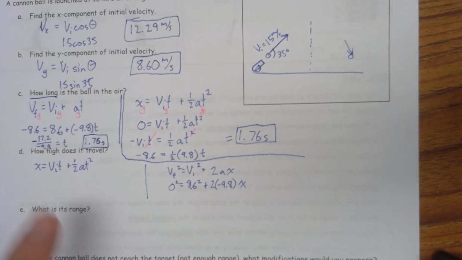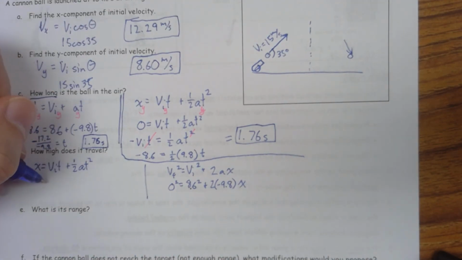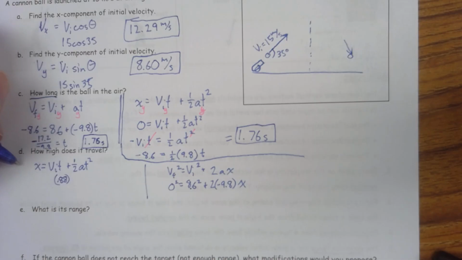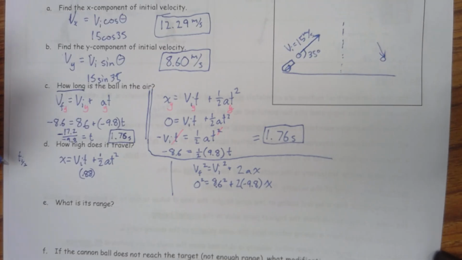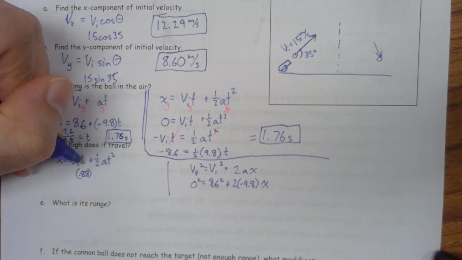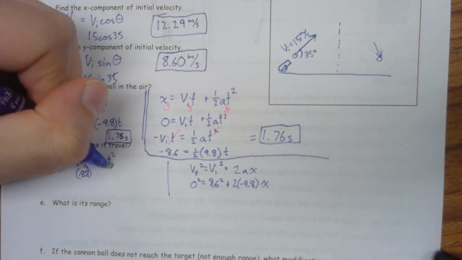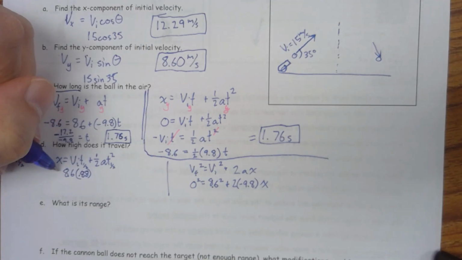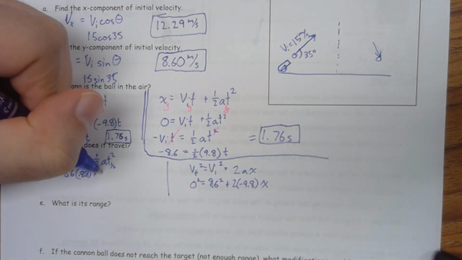What would you have to do if we halved it? Time by 2. So 0.88 seconds. You might also just say t 1/2. That's what I would say. Half the time, right? So 0.88. What's VI? We've been using it. 8.6 plus 0.88 plus 1/2.